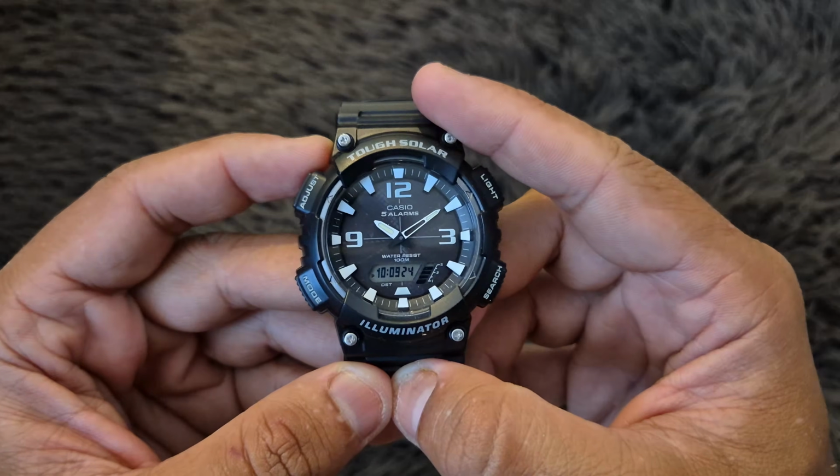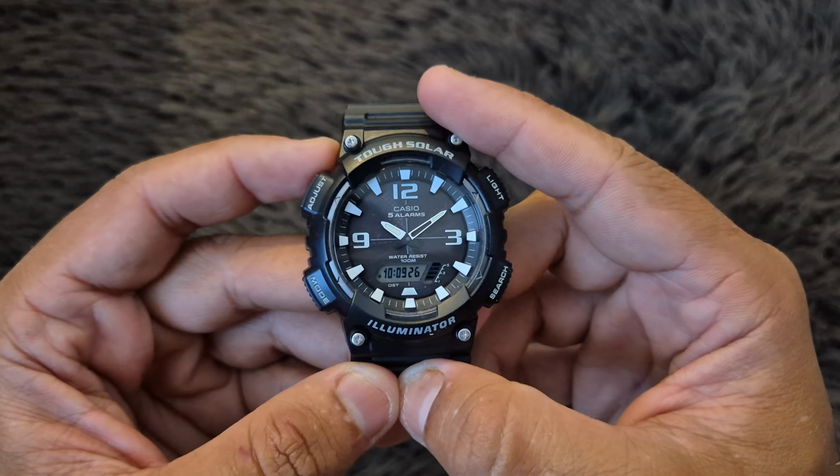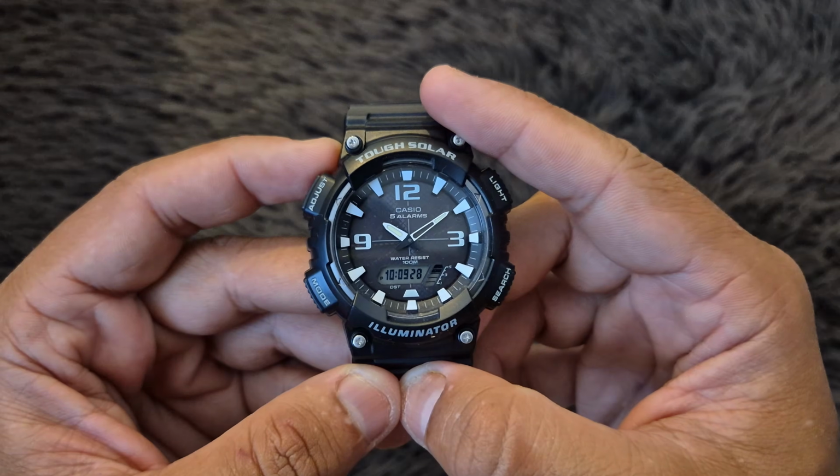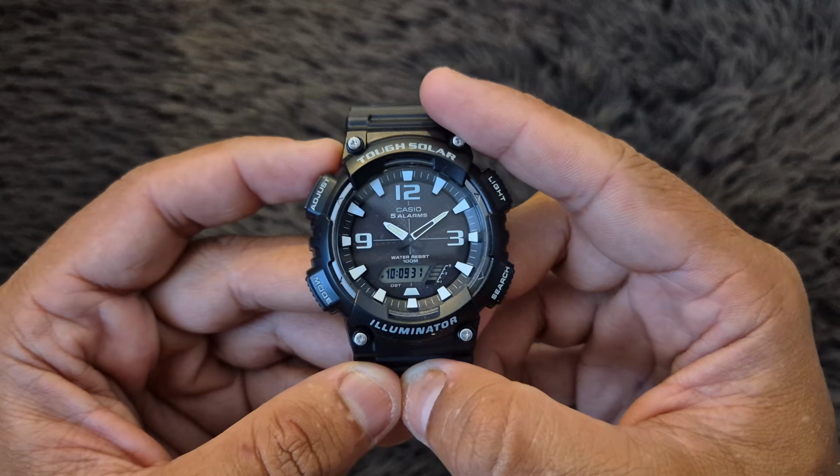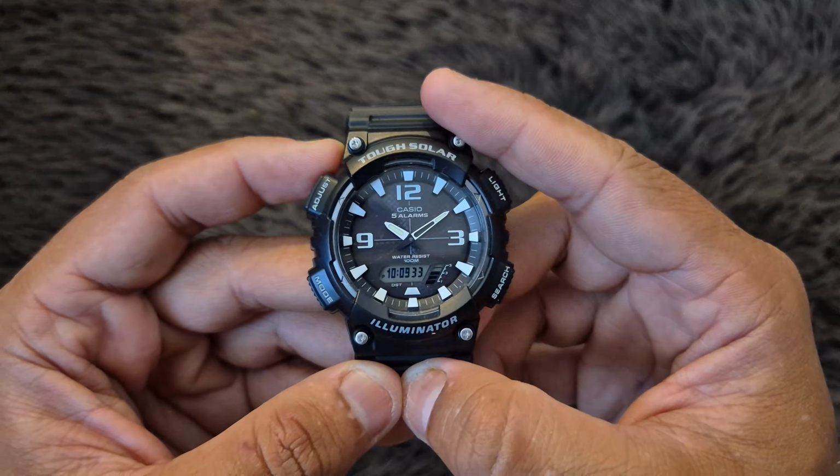The watch hands will rotate to the same time set in the digital display. If they are not matching, you will need to reset the watch. You can find a video on the screen on how to reset the watch.